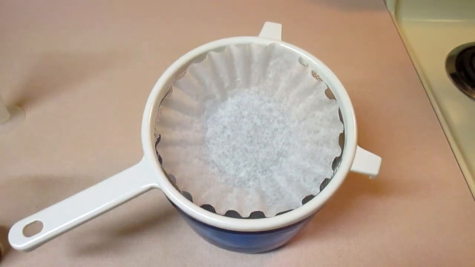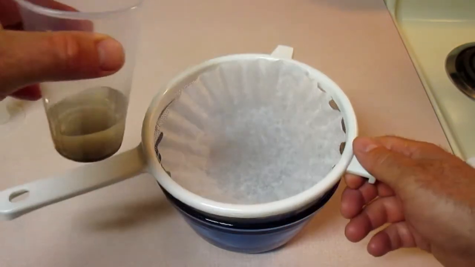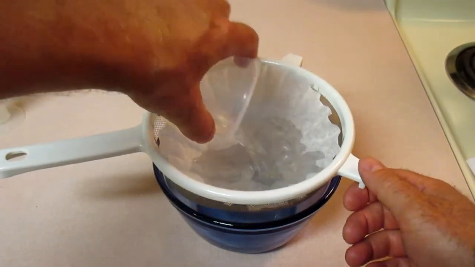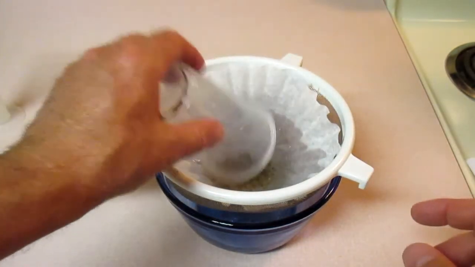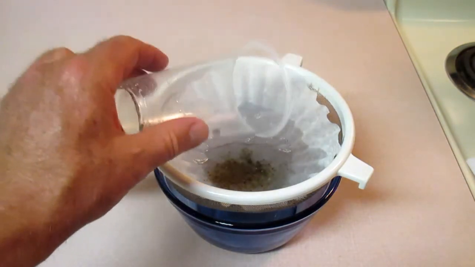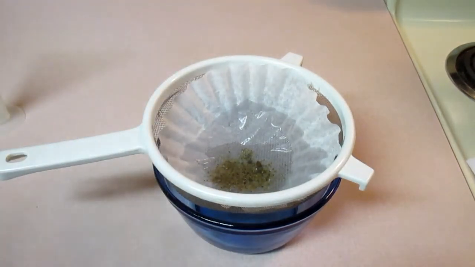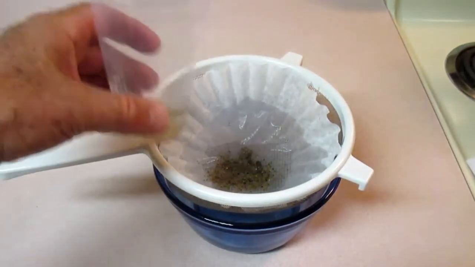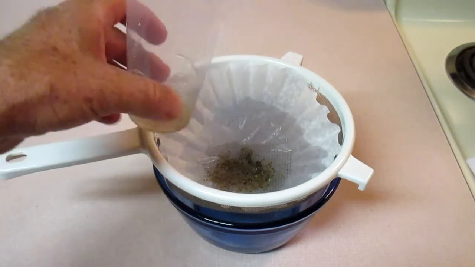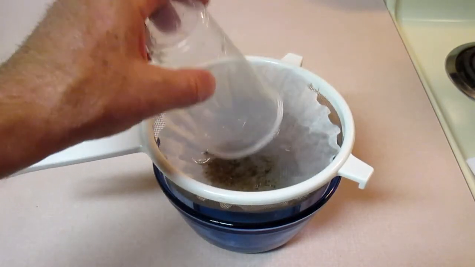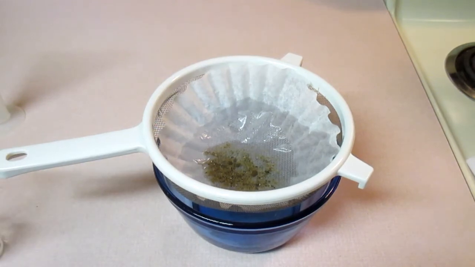Next, we're going to take our mixture and pour it into the coffee filter. Now, if you're having a hard time getting all of that out, you can use a little dropper to get the remaining portions of the salt and sand mixture out of solution. All right, there. And we're going to let that drain for a little bit.